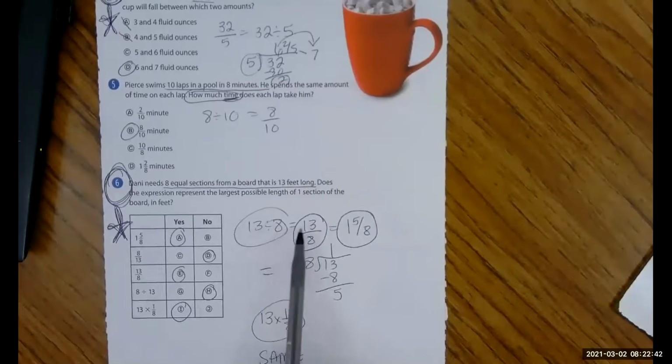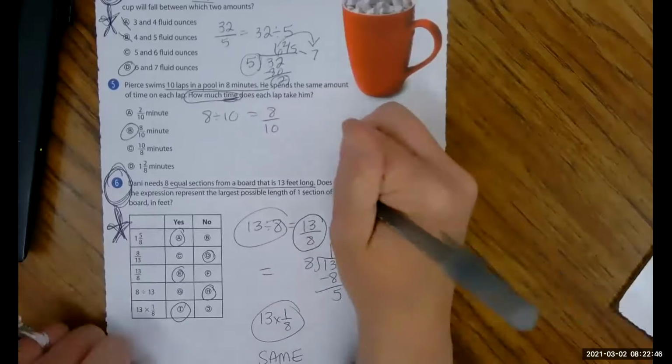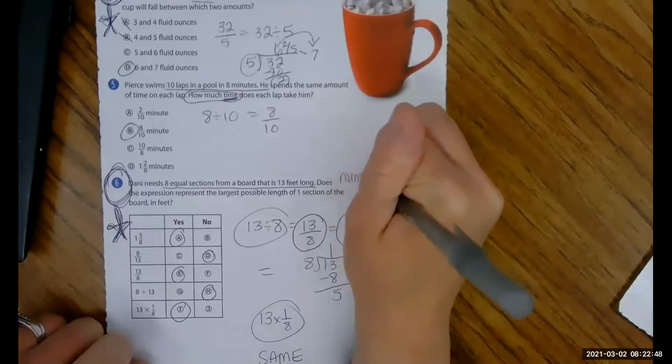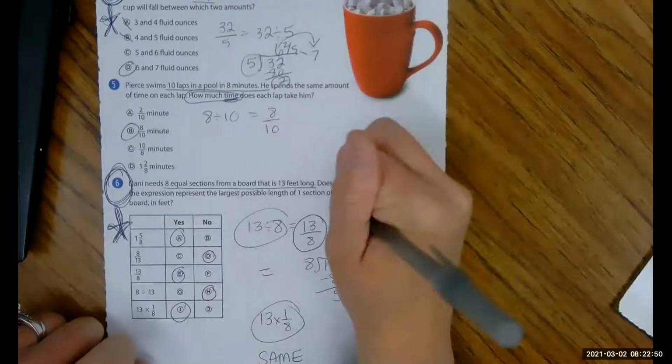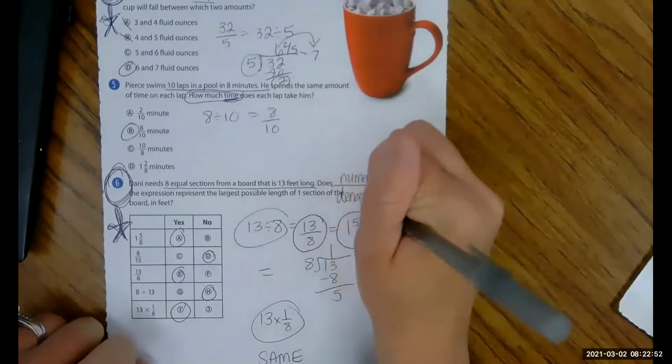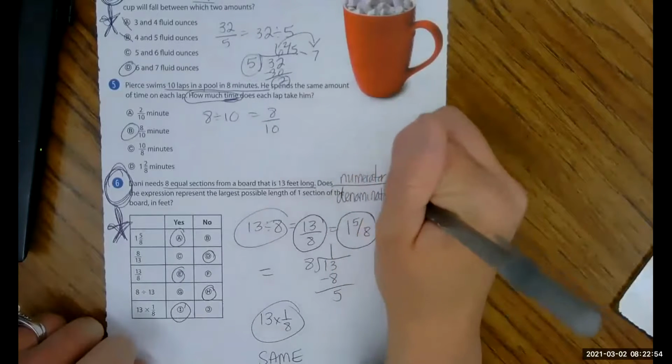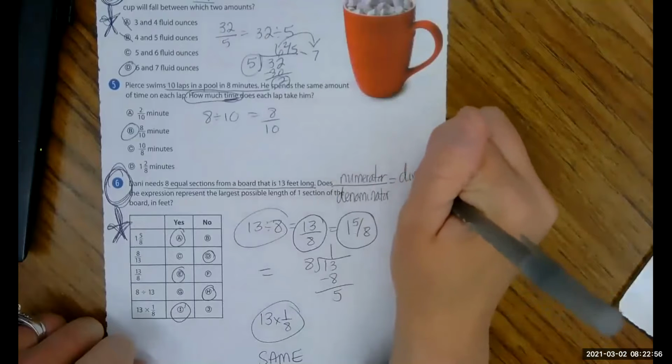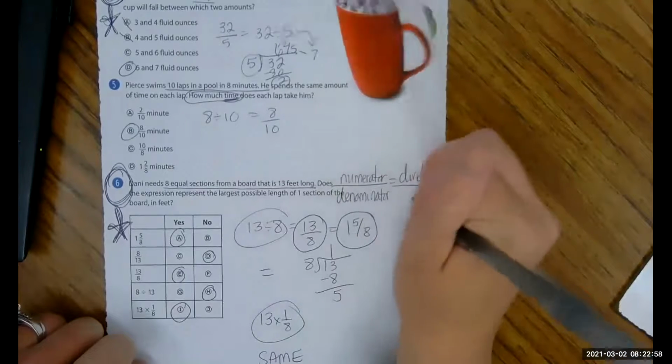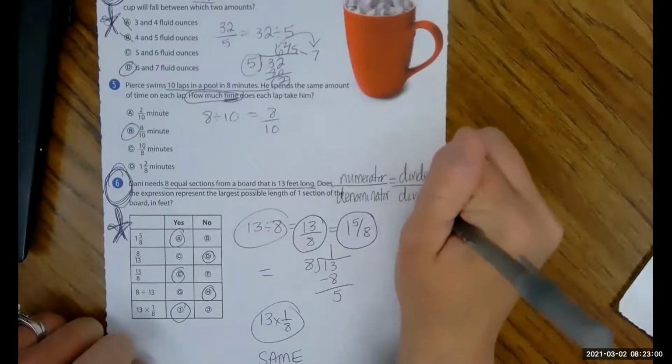Dividend, divisor, dividend, divisor. Numerator, we have to know this. Numerator and denominator, I would be writing, is dividend over divisor.